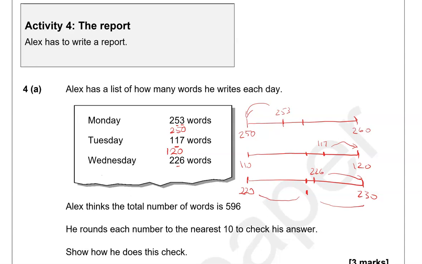So all I'm saying is that we need to look at the next digit, and if it's 5, 6, 7, 8 or 9, we're going to round up, just like this, 230. If this was 4, 3, 2, 1 or 0, we'd have to round down to 220.